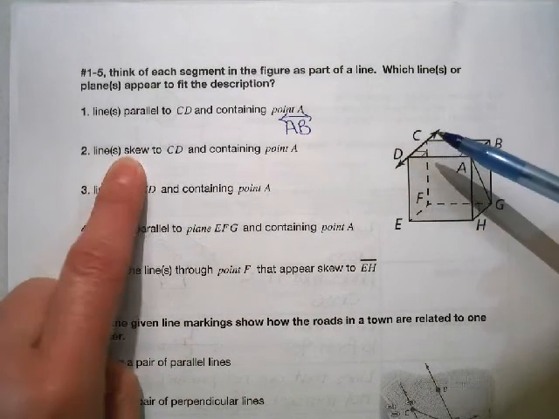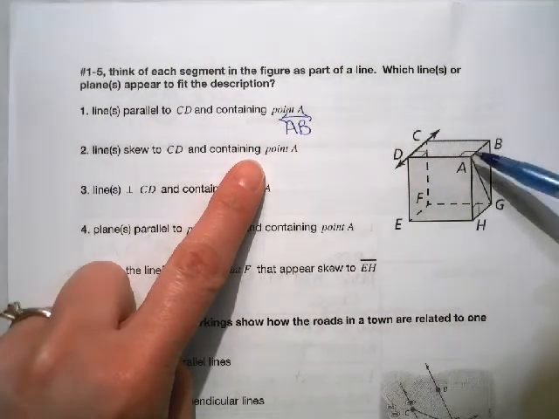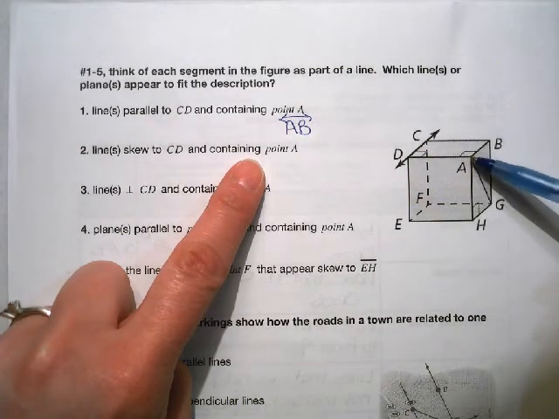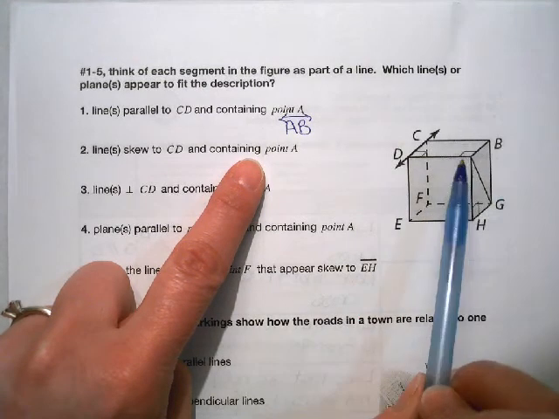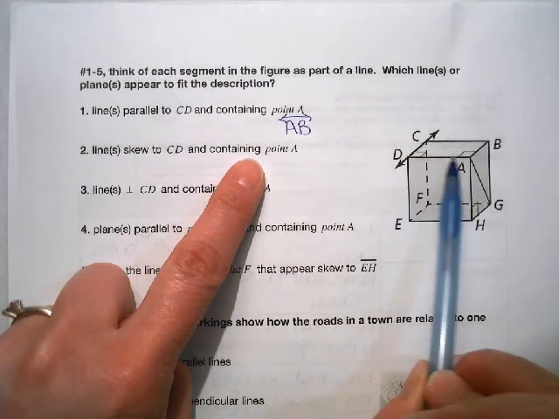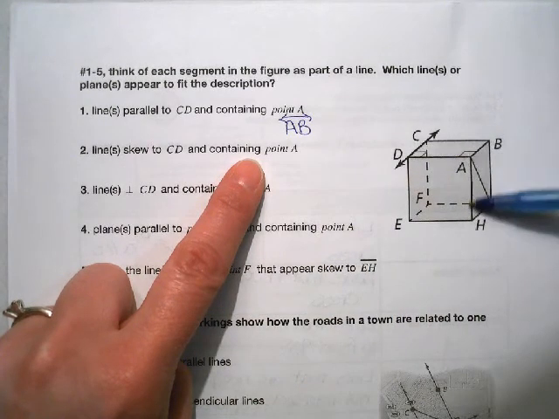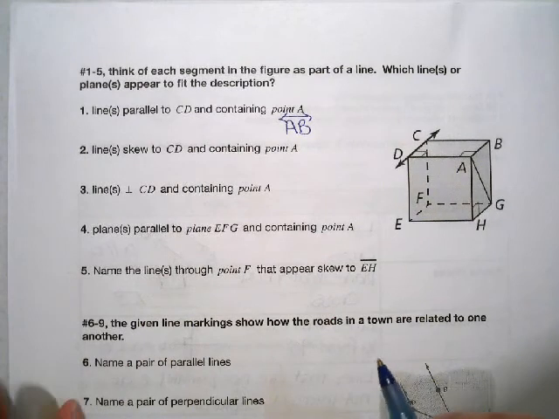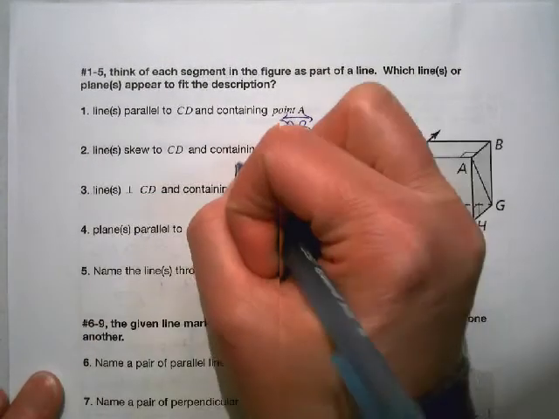It says lines, so it could be more than one, but it might not be. Lines skew to CD and contain point A. Now we got to be very careful. We cannot be parallel, so we cannot be AB. We cannot intersect, so we cannot be AD, but we could be AH or AG because they're in different planes.